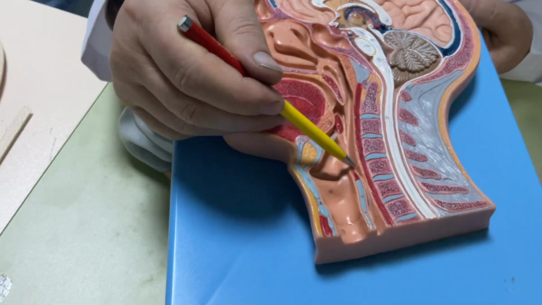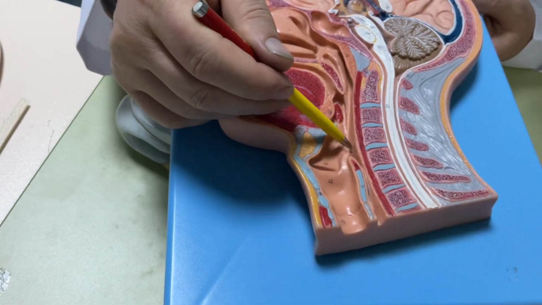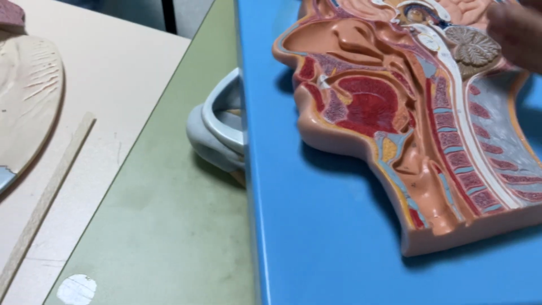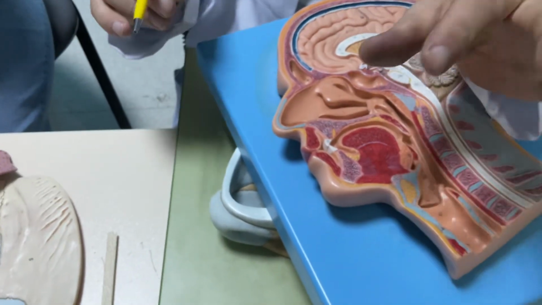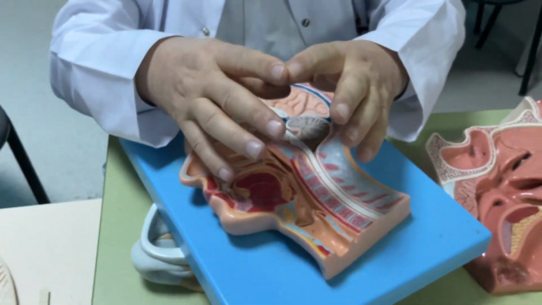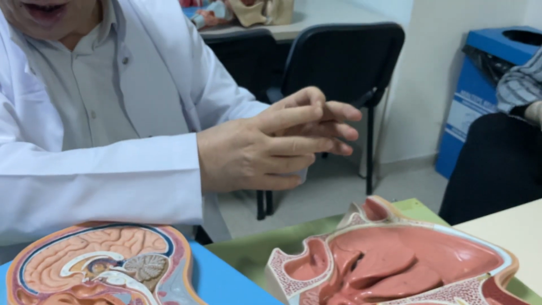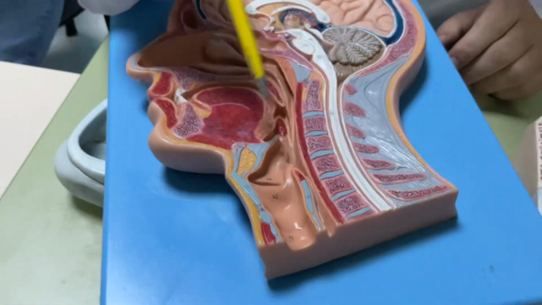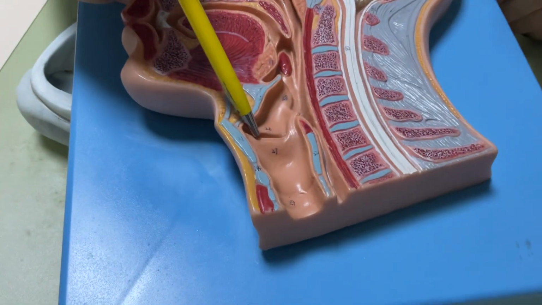Look at here, this one is the pharyngeal inlet. Of course, there is another half of this one, right? It looks like something like this. Pharyngeal inlet. I cannot show it, but it is the entrance to the larynx.